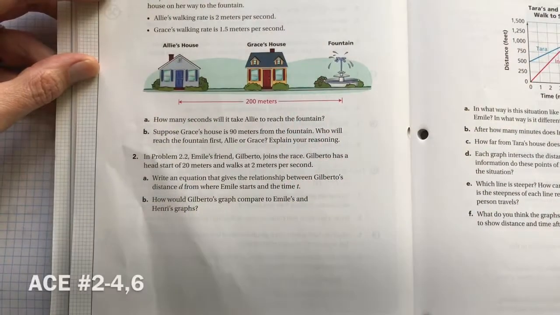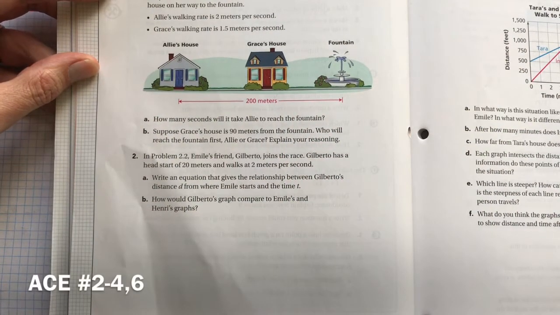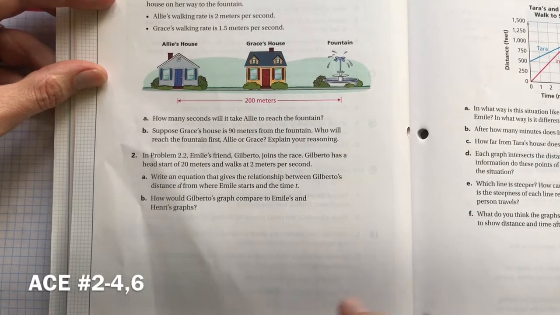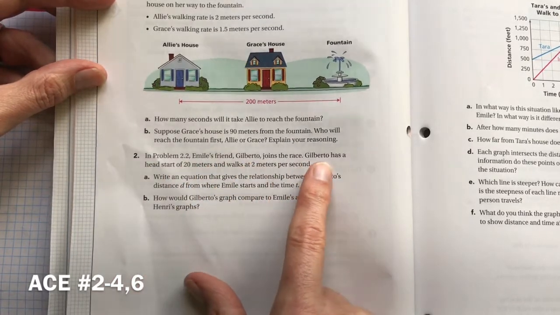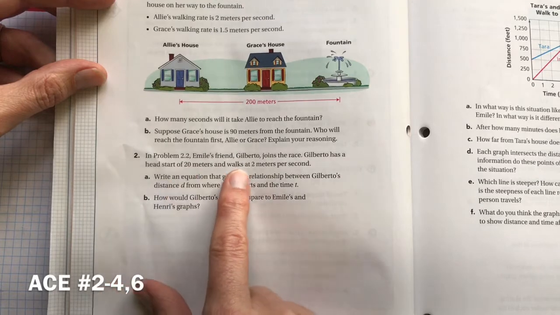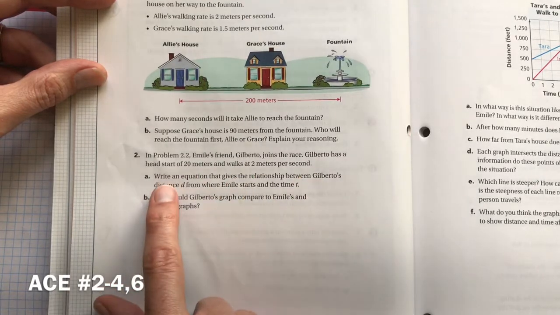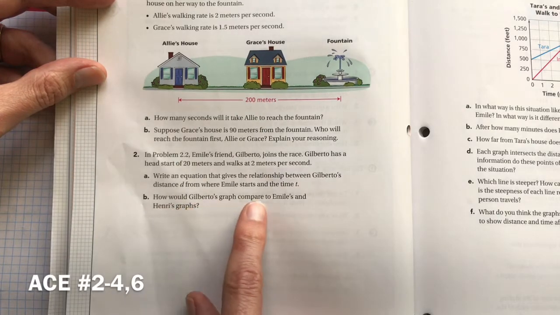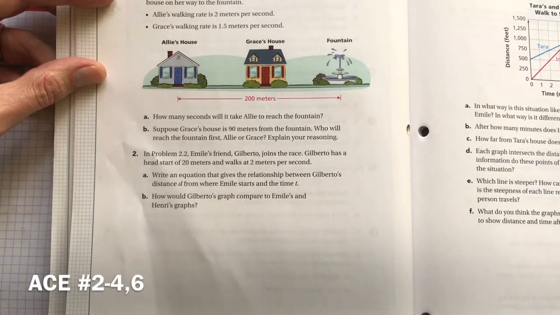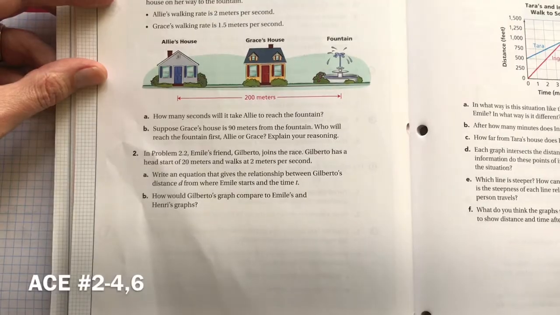All right, so tonight you're gonna be working on 2 through 4 and 6. So here's question 2. 2.2, Emile's friend Gilberto joins the race. Gilberto has a head start of 20 meters and walks 2 meters per second. Write an equation for him. And then how would Gilberto's graph compare to Emile's and Henri's graph? Didn't say to make them, just how would it compare?